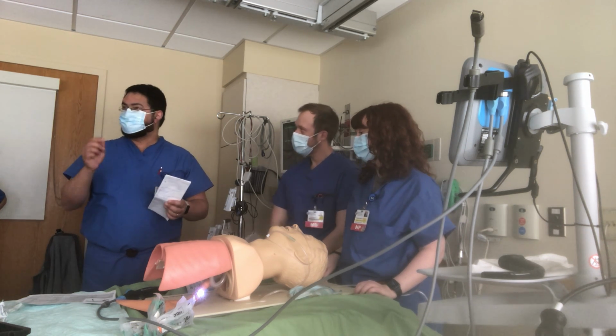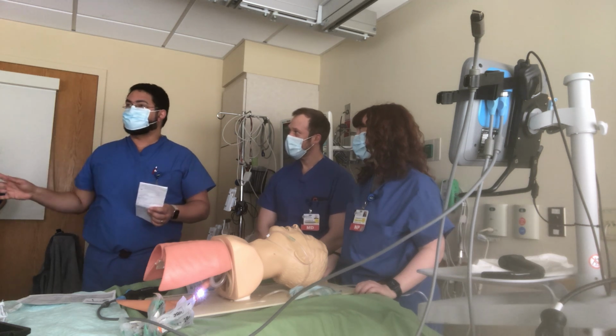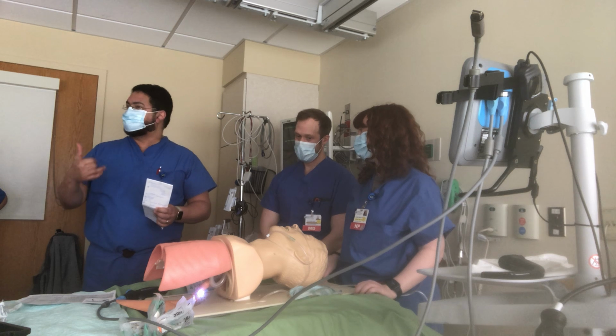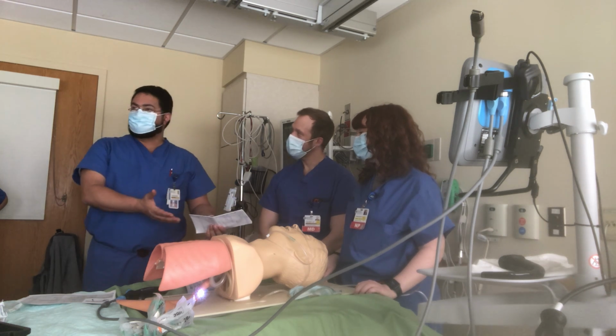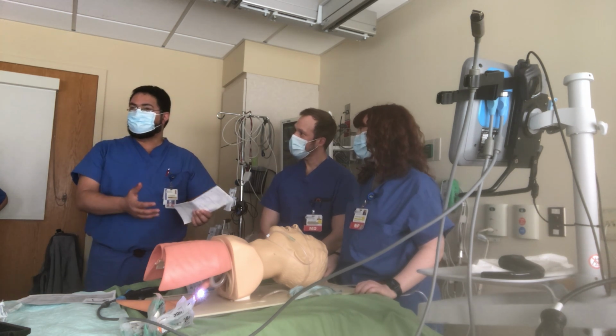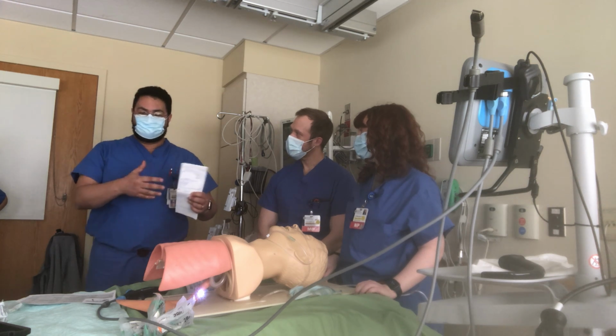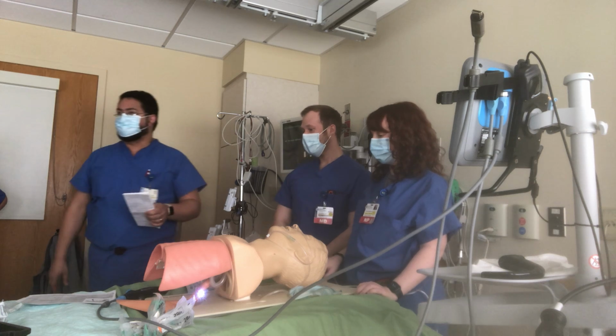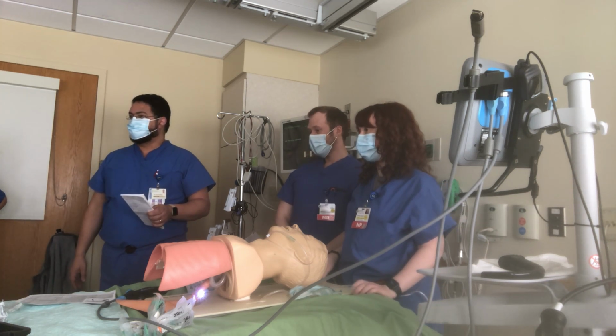So awake fiber optic intubation is a safe procedure. You're probably not gonna lose anybody doing it. It's gonna take time, and it's supposed to take time. If you actually cut corners, you are not gonna be able to, and you're gonna spend so much time in the airway. So how are we gonna numb the airway?